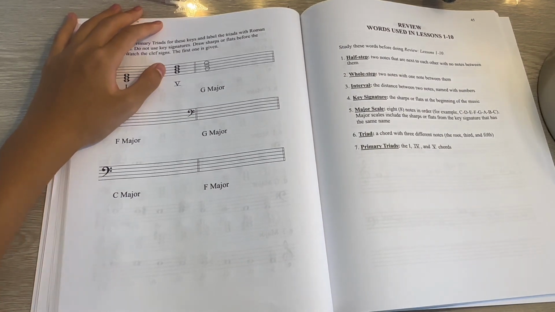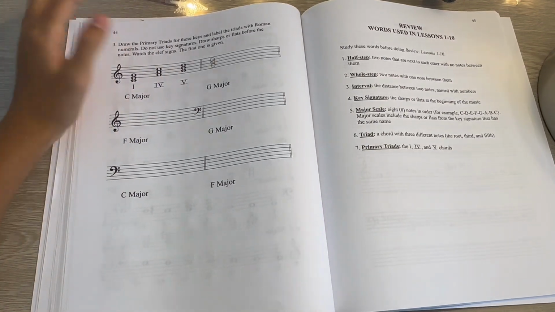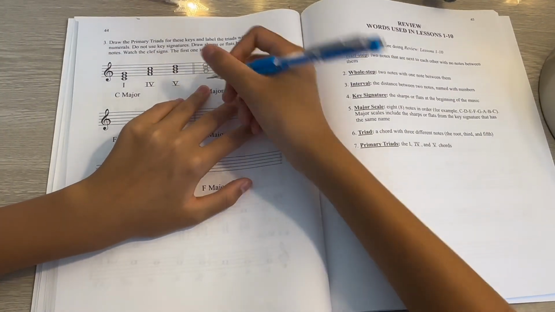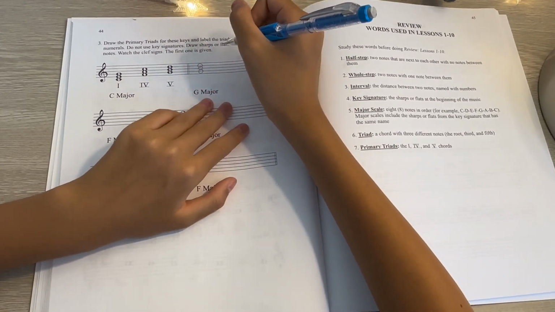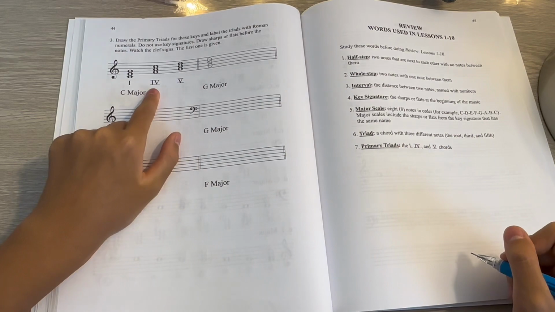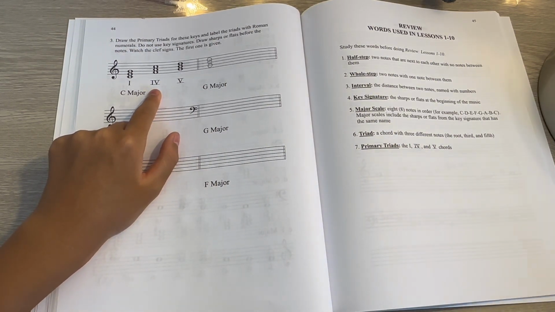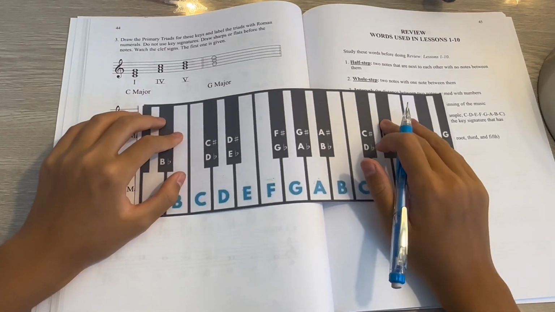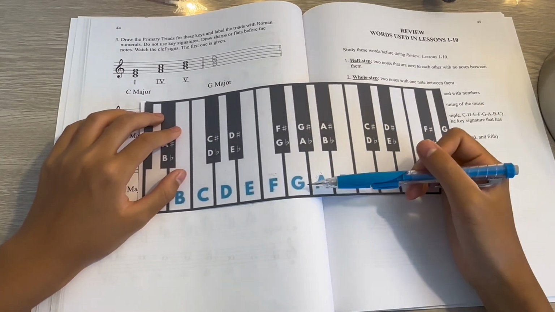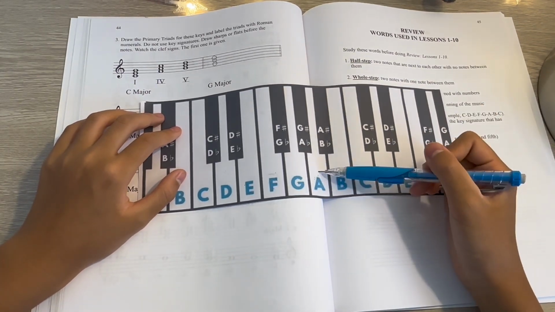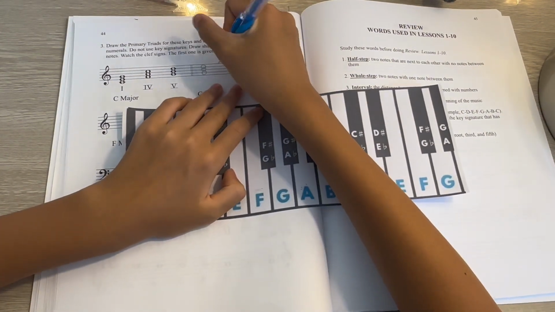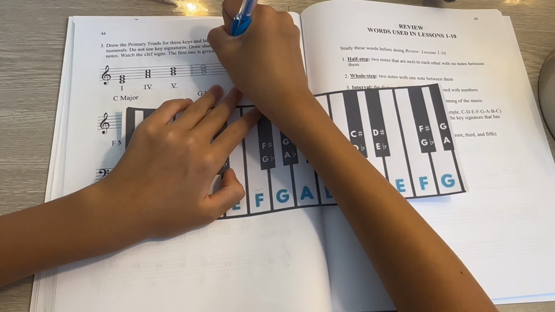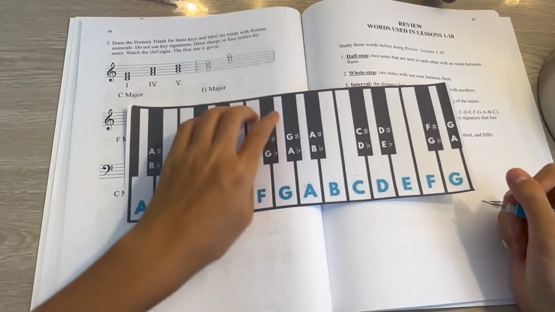Now G major, we have F sharp. So is there any F? Nope. So that's good. So that is gonna be our first one. Now we have to find our fourth note since we're doing our fourth triad. So we're gonna go 4 from G. So 1, 2, 3, 4. So it's just gonna start on a C. It's just gonna start here like that, right?